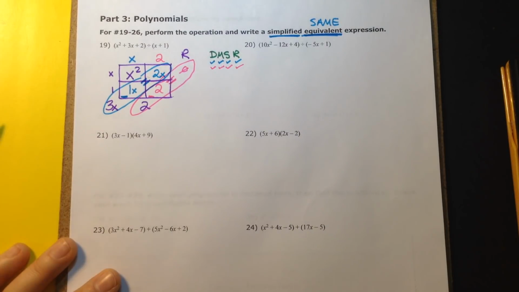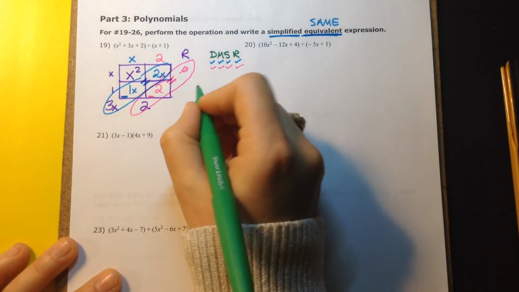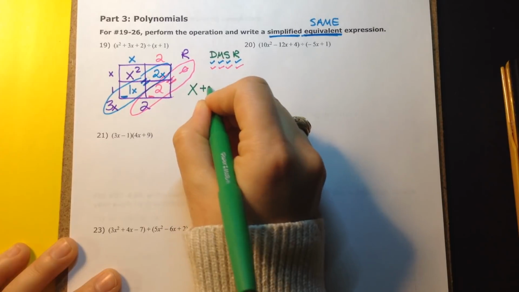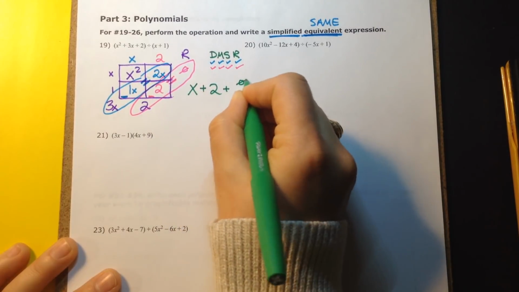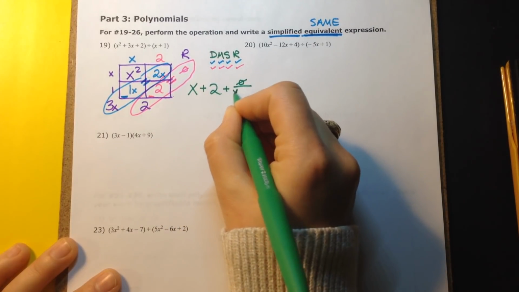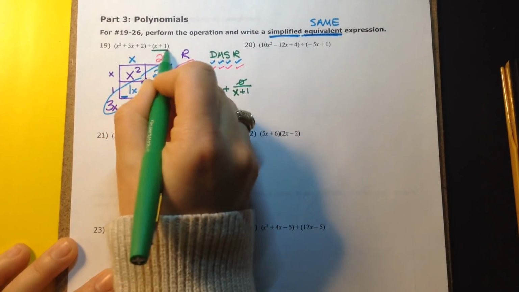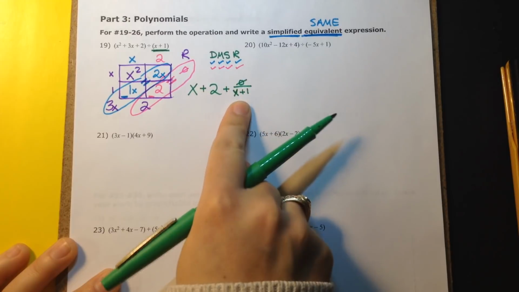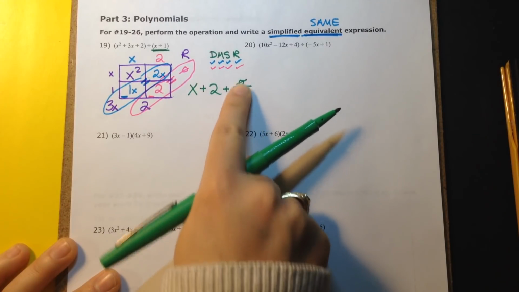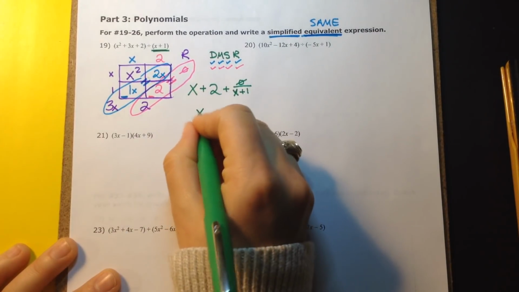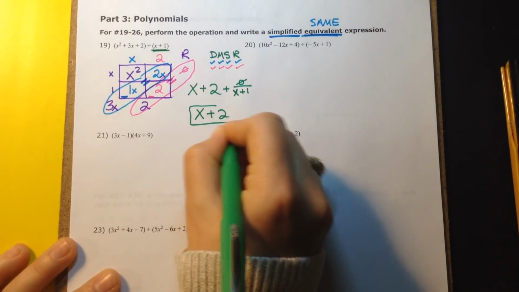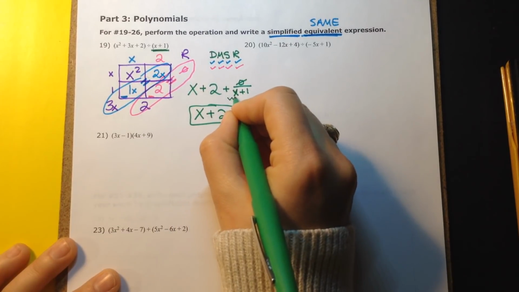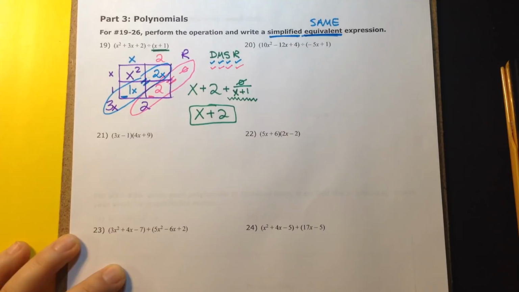When we're writing our final answer, it is always the quotient from the top plus your remainder divided by your divisor, which is the small piece. Since this remainder is 0, I don't need this part. It's extra information. If there's nothing, it's nothing. So really, I would answer this one as just x plus 2. But if you get a remainder, you'd make sure you write it as remainder divided by divisor.